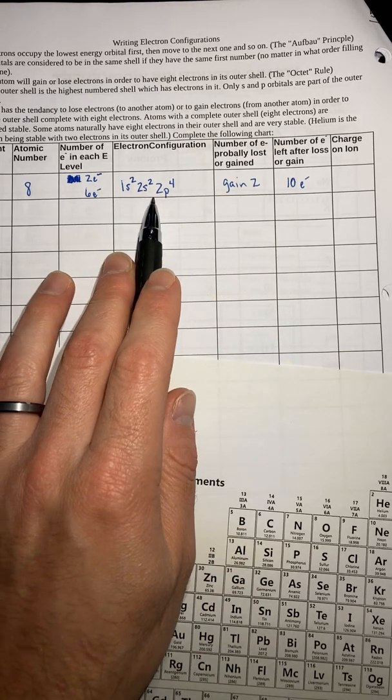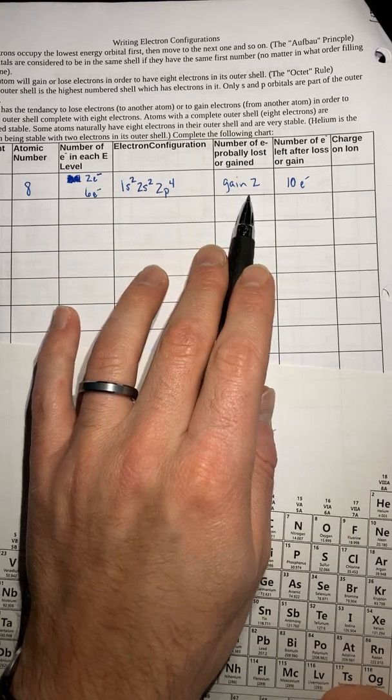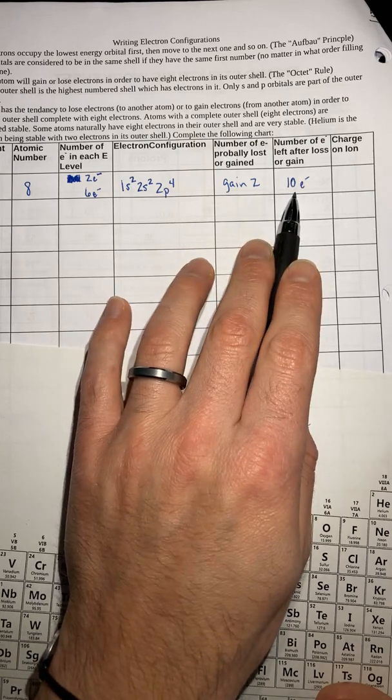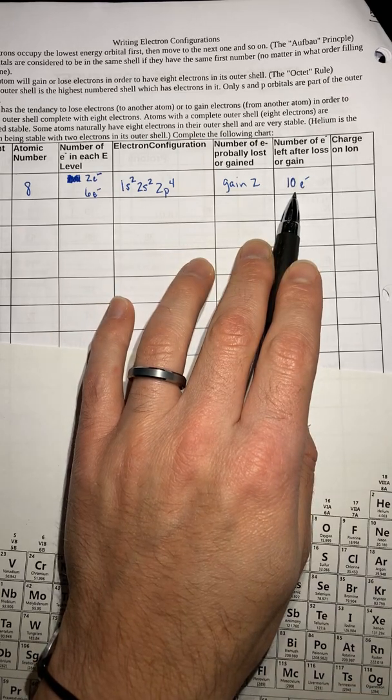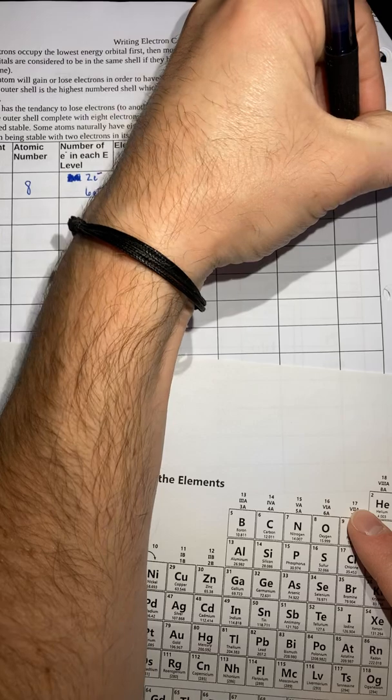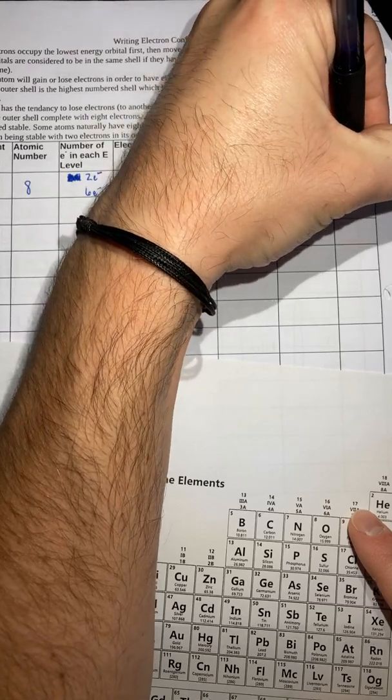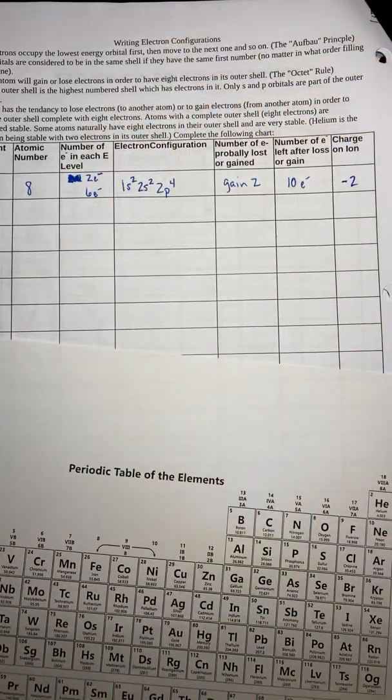So if it starts with 8, gains 2, it'll end up with 10. It has 8 protons. Therefore, it's going to have a charge of -2. Now, you have to think of it like this: if it has an even number of protons and electrons, it's going to be neutral, so it's going to have an overall charge of 0.